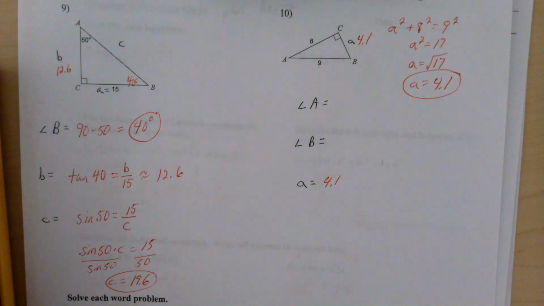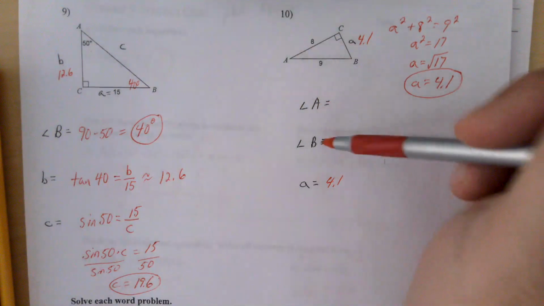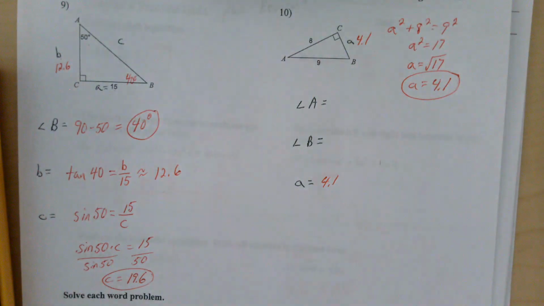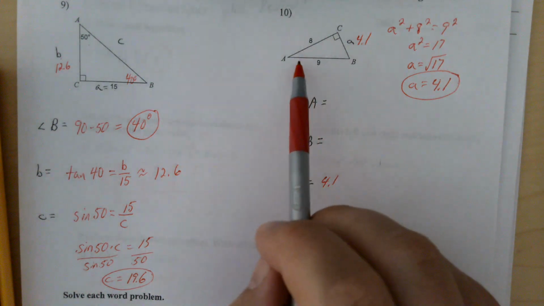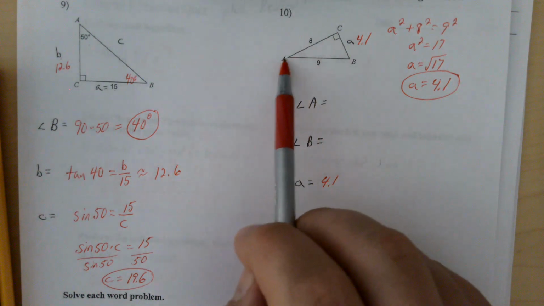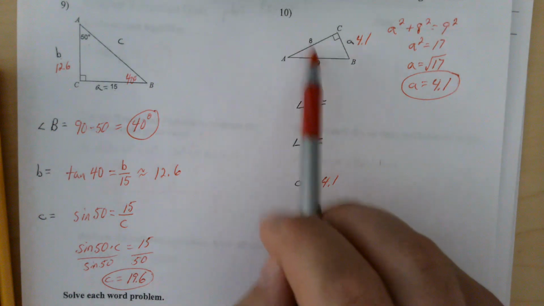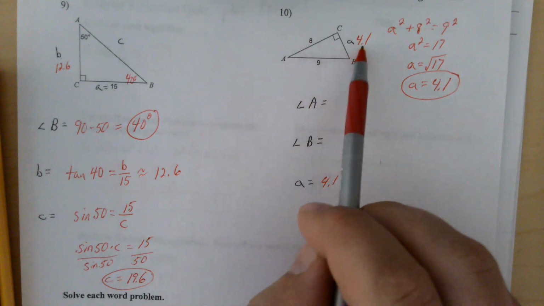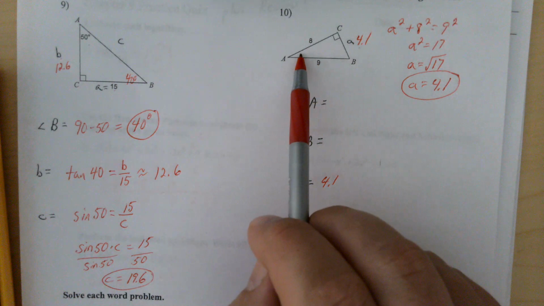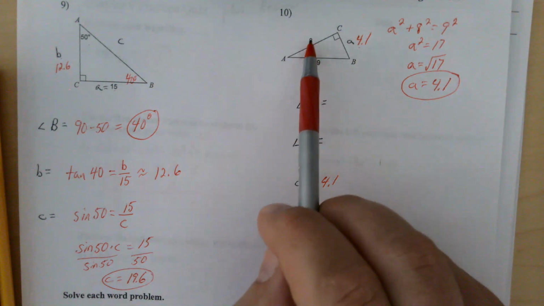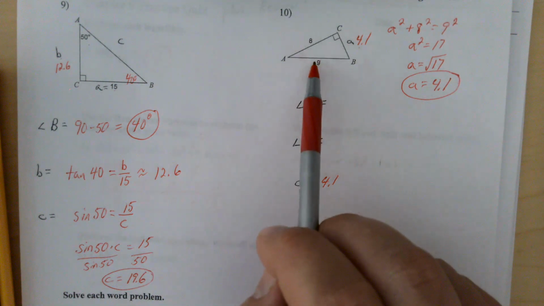Now, here's where we need to use trig at least once. We could use trig to find A, we could use trig to find B, but technically you only need it one time. So if I'm going to use angle A, I would use the two sides that were given. This one we rounded, so that's going to have an impact on this angle measurement. It's probably better to use the 8 and the 9.